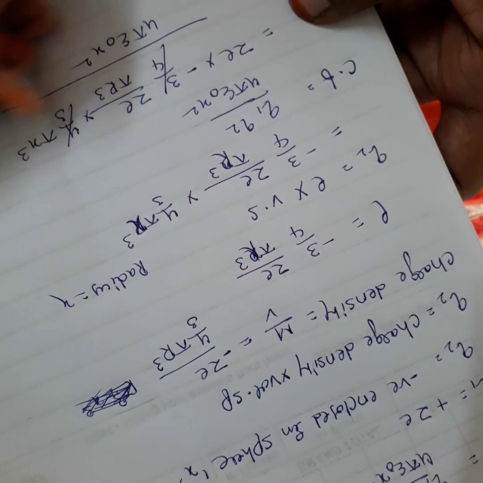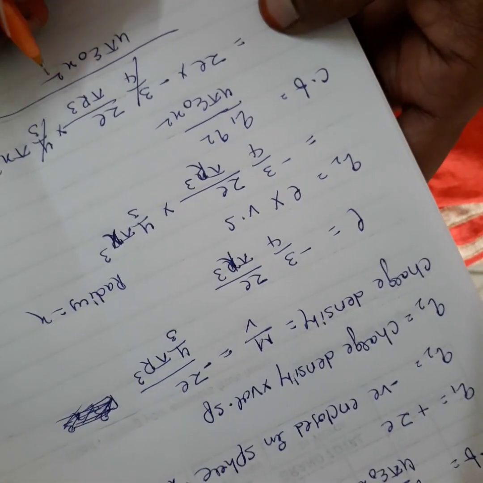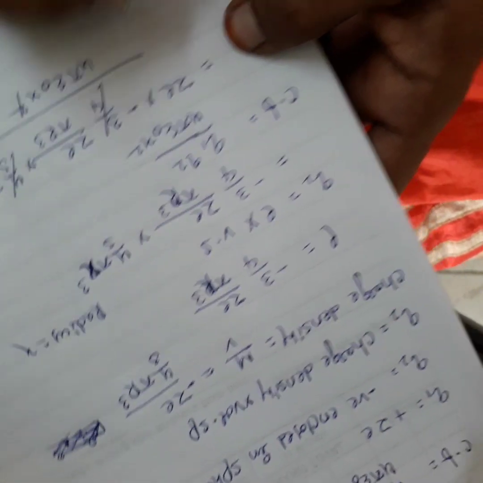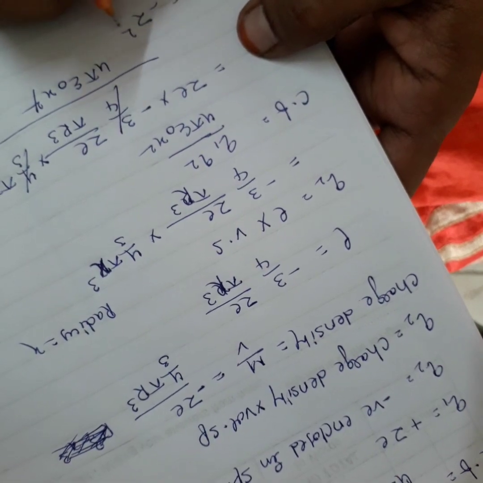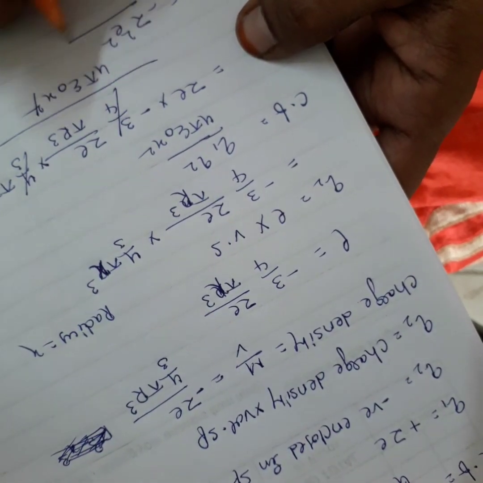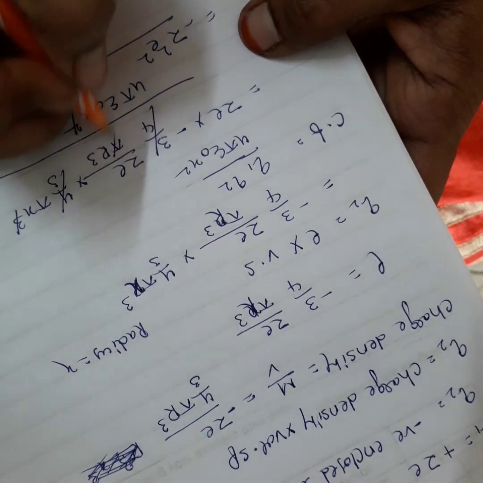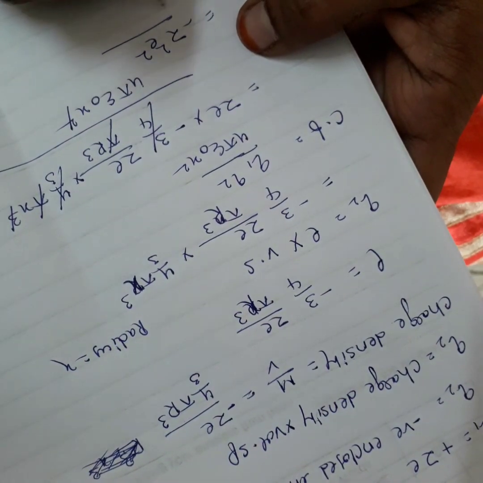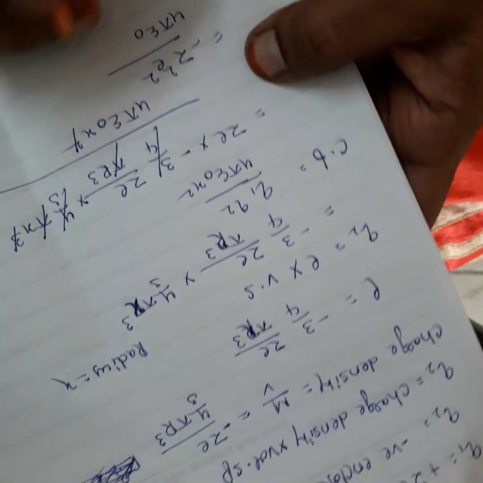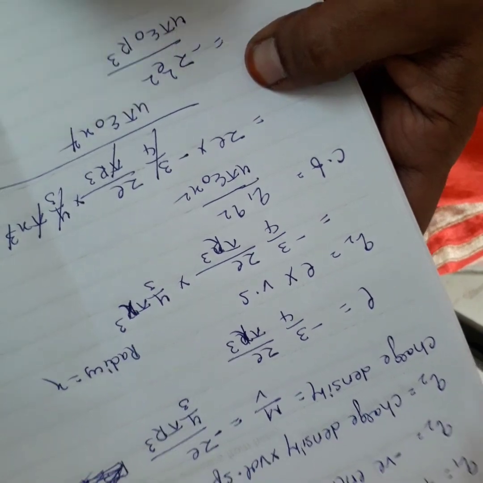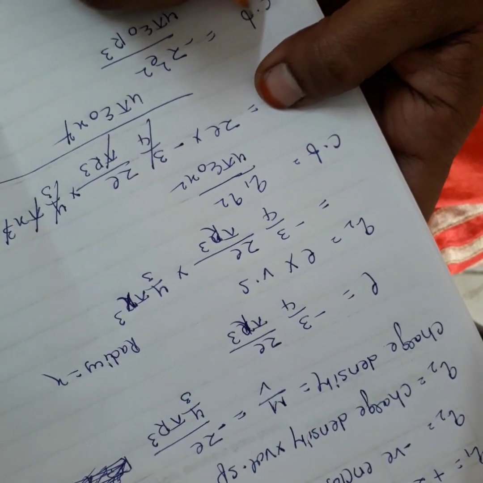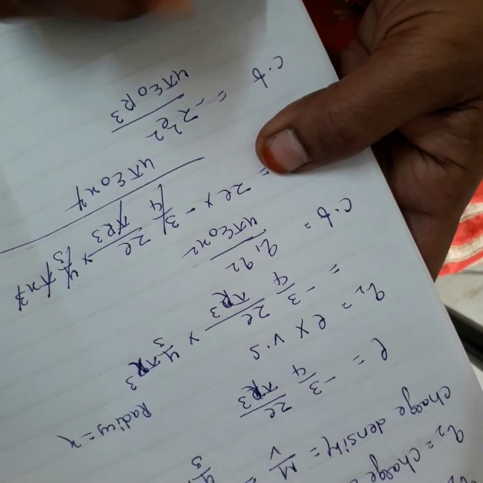Here minus 3 by 4, 4 by 3. Next x square, x cube, then Z square e square by 4 pi epsilon naught into r cube. Pi will get cancelled. That will be the Coulomb force.